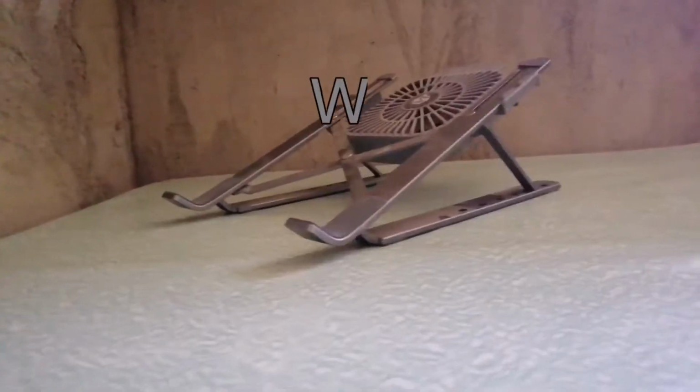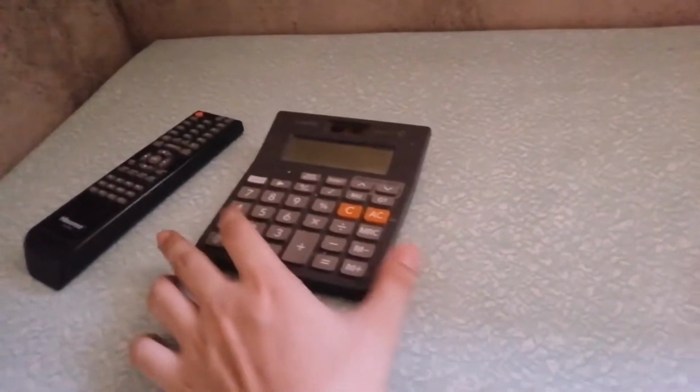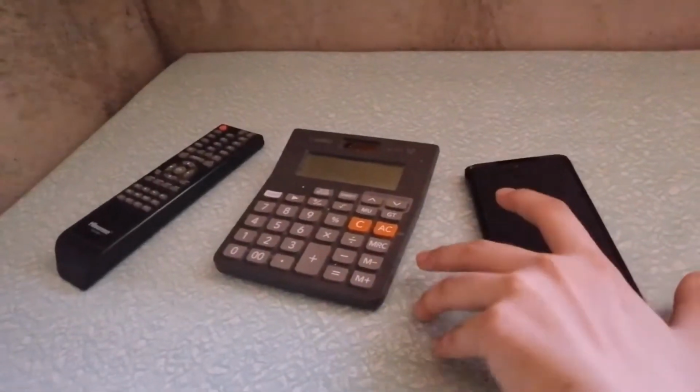Today, we are going to examine 3 handheld devices, and we're going to look at the visual design and the interaction to the user.